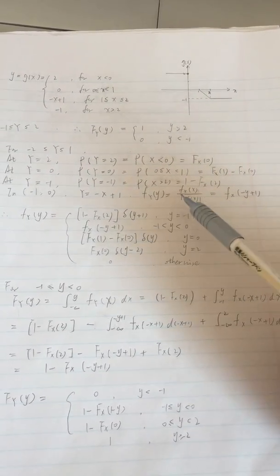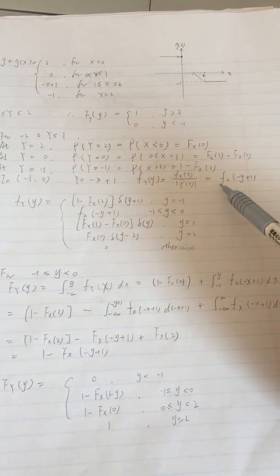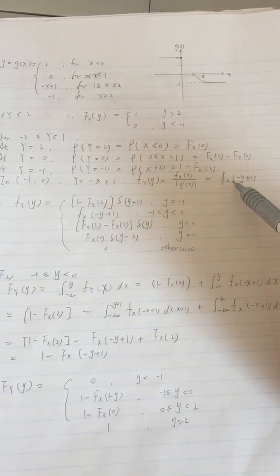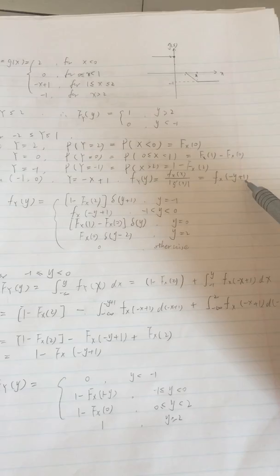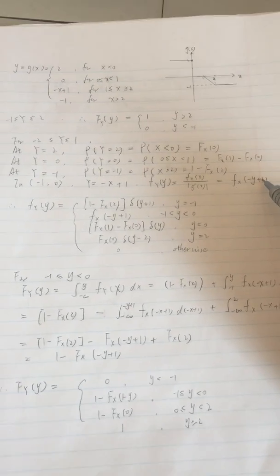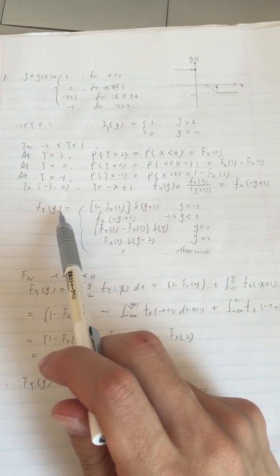The density function of y is equal to the density function of x at x equal to -y plus 1. So now we can get the whole density function of y.